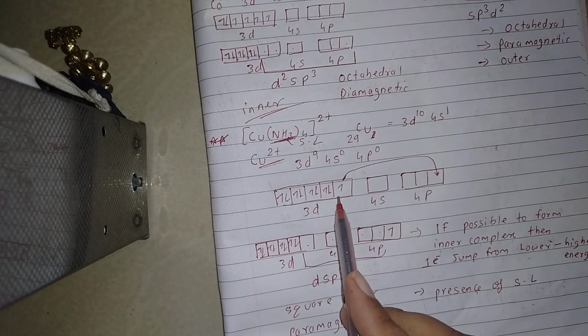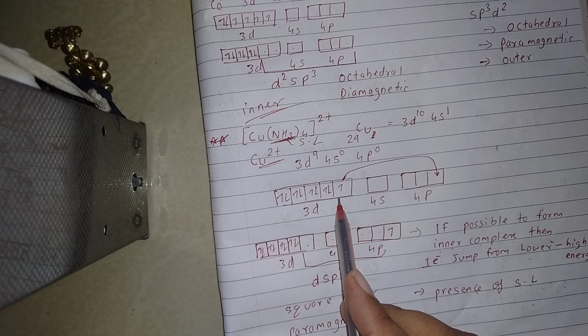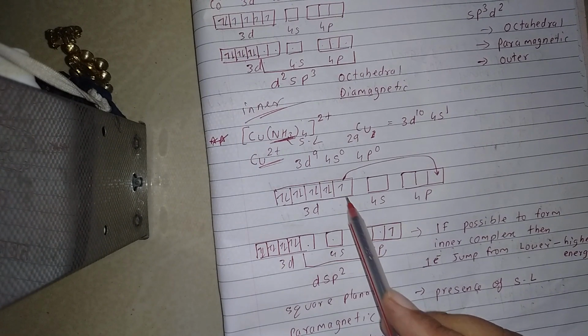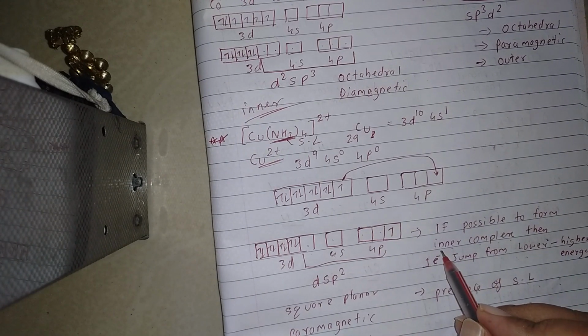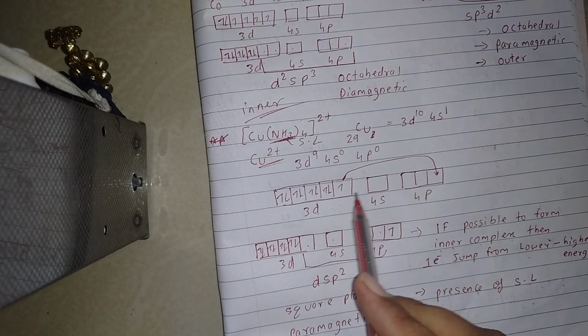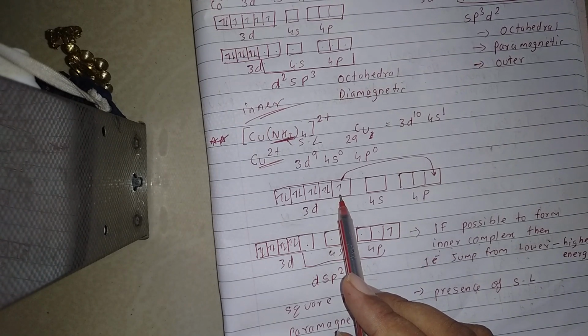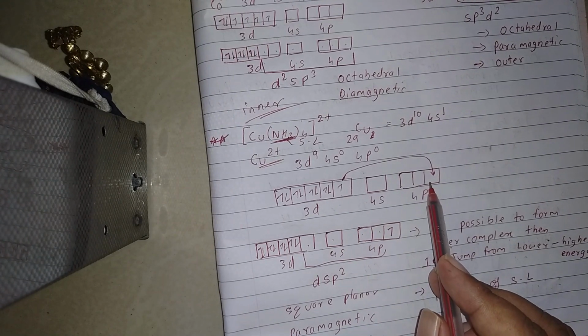Guys, listen to the rule. When there is one unpaired electron and there is a strong ligand, if there is a possibility of formation of an inner complex, then make the electron jump from a lower energy level to a higher energy level.